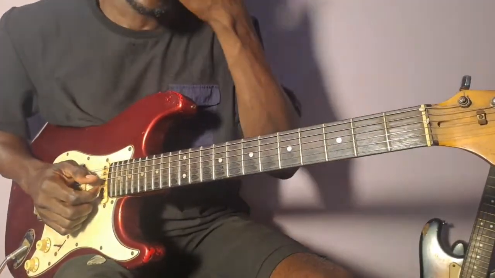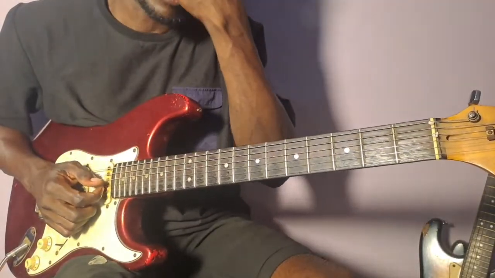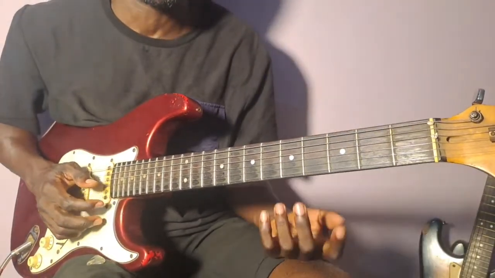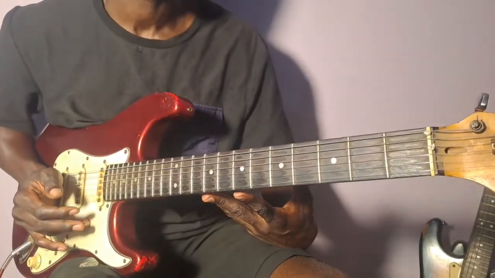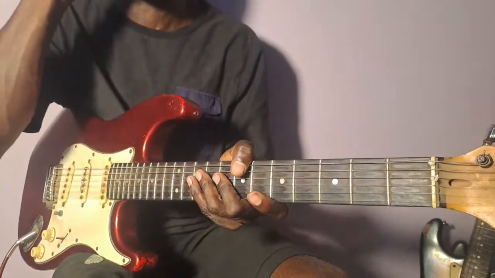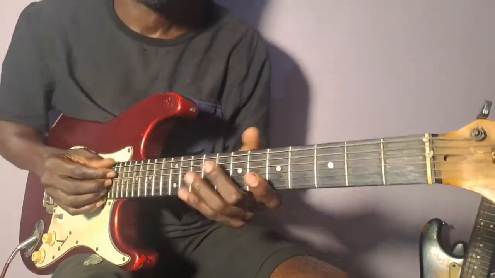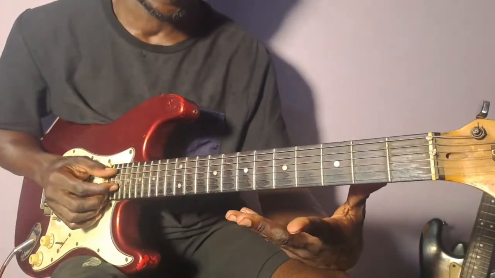These are 7th chords and minor, major 7th chords, 13th chords, and other chords mixed up together. So you have to understand and know exactly what the chord formations are.